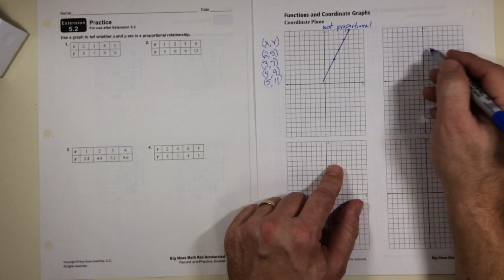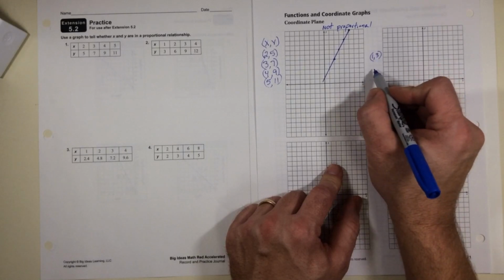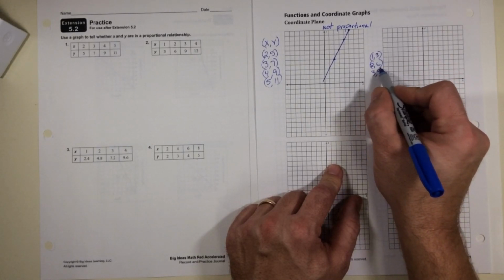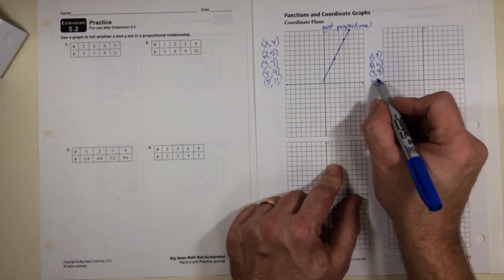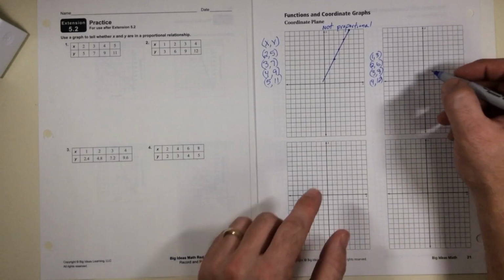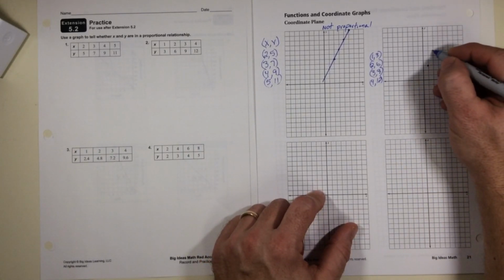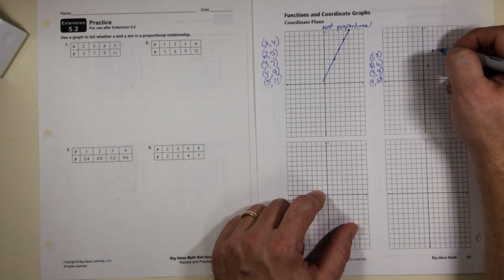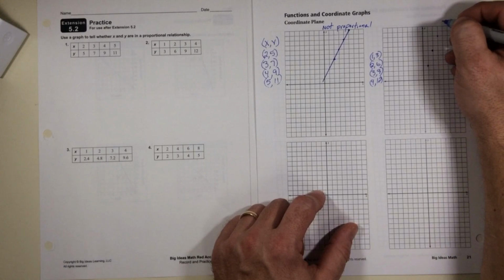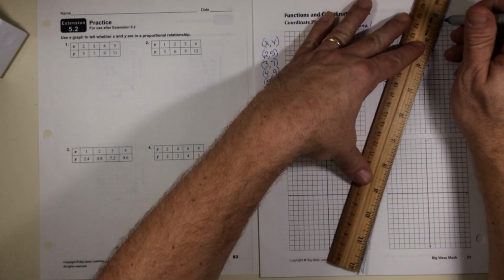The next problem, same thing. I like to put what points I'm going to be graphing here. So I'll have 1, 3, 2, 6, 3, 9, and 4, 12. Just getting those values right from this table here. 1, 3 is right there. 2, 6, 3, 9, and 4, 12 would be like right there. And that's probably pretty accurate, so I'm going to actually use it.